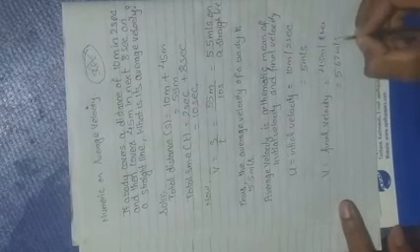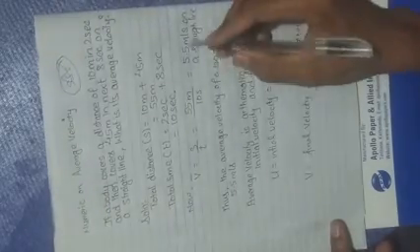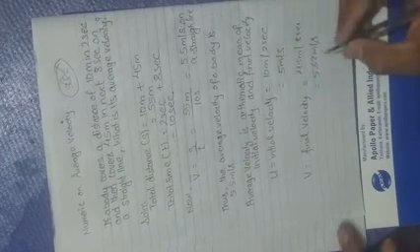Let's divide 45 divided by 8. What is the answer? We will get 5.625, right? 5.62 meter per second. This is the final velocity. Okay. If the average is taken, plus divided by 2, approximately we will get the same answer.